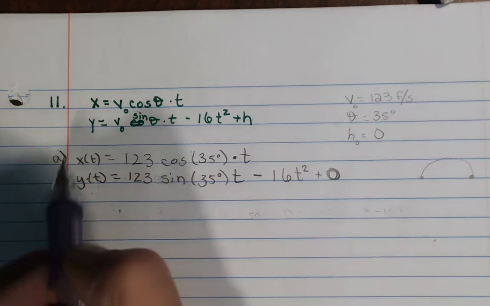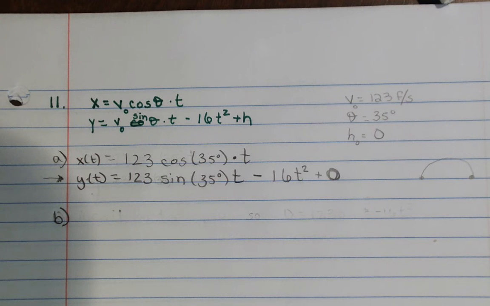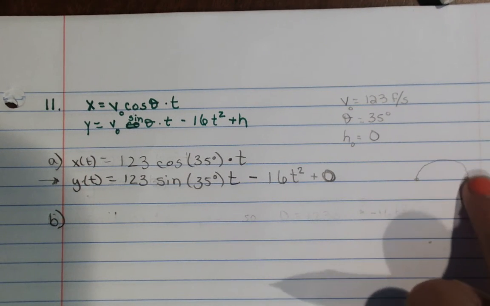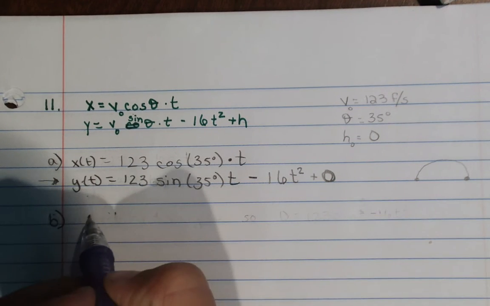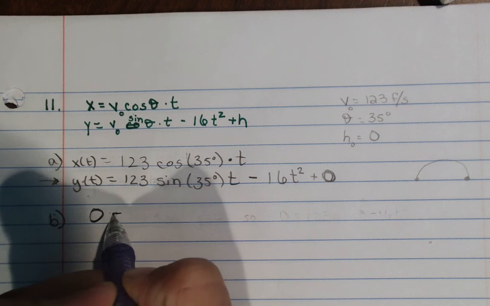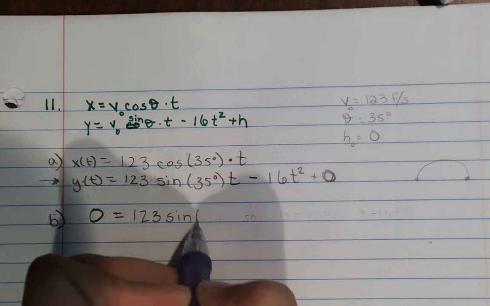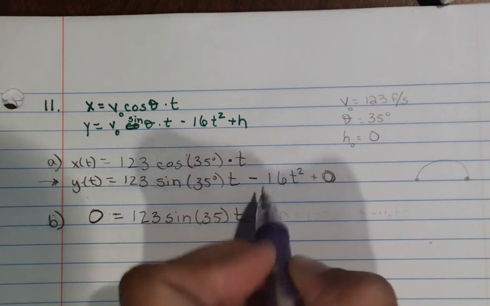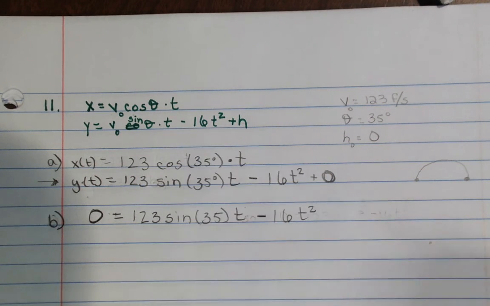Okay, so we're really looking at this equation, and we want to know, when does it hit the ground, or when is it 0? So I'm going to say 0 equals 123 sine 35 degrees times time minus 16 t squared plus 0.